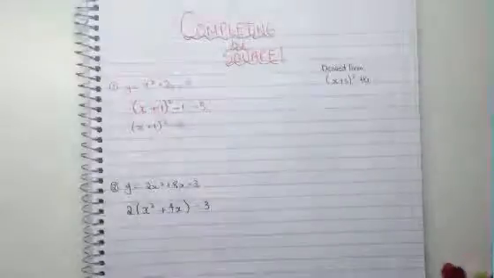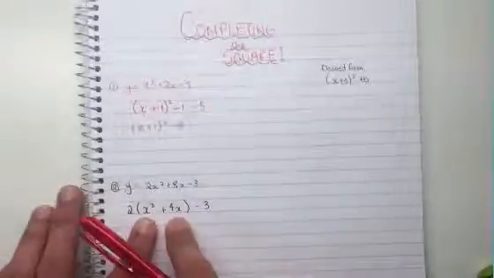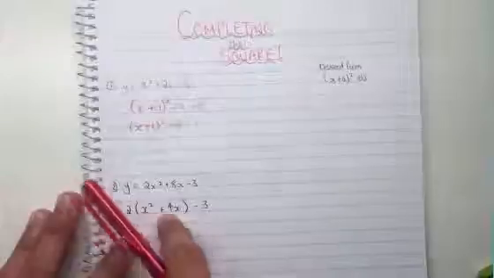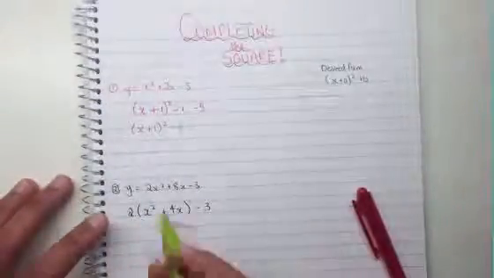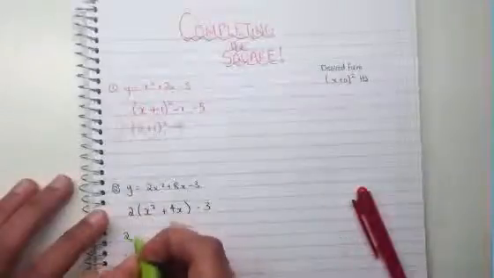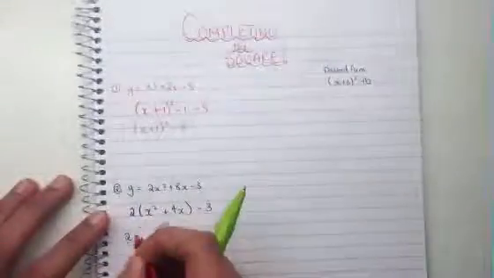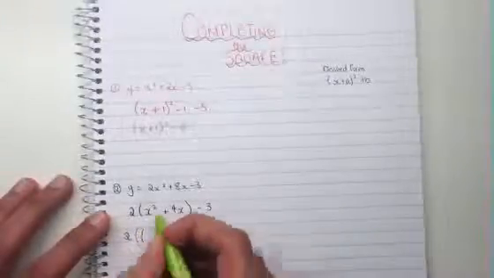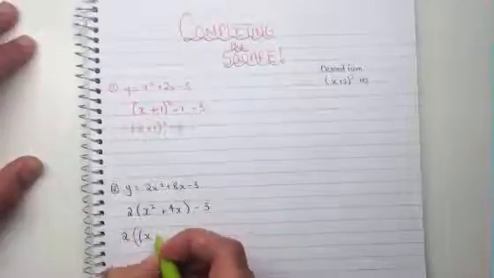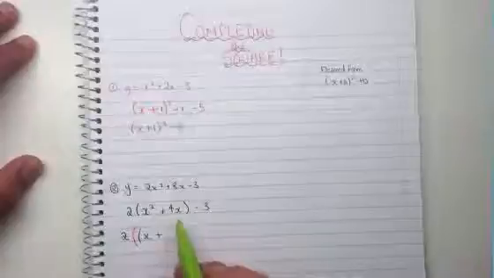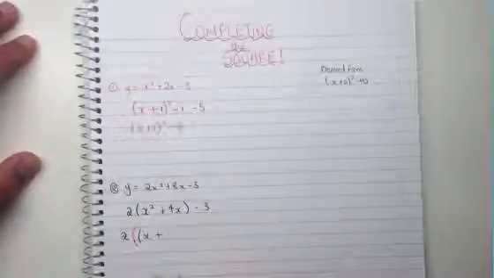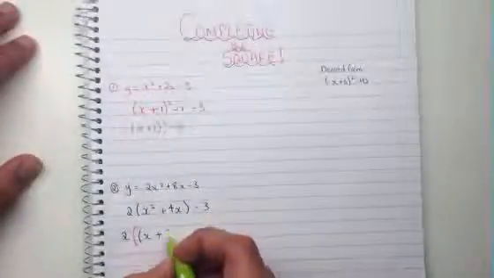Now we look at these two terms again, and we're going to complete the square with them. We still have the 2 outside. We make a bigger bracket with the red pen. We then make a smaller bracket, and now we're going to complete the square. So again, you put x plus, and you halve the coefficient in front of the x. So 4 divided by 2 is 2.